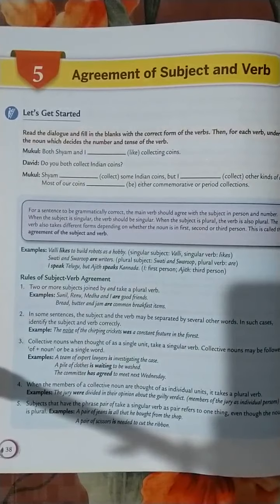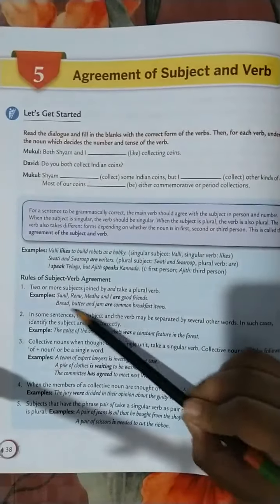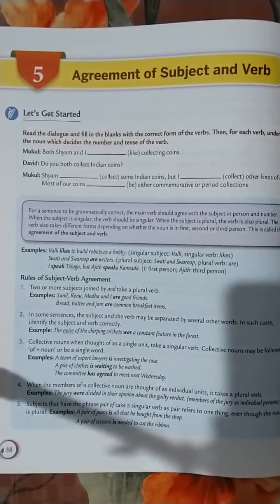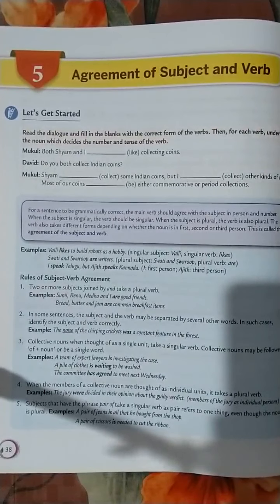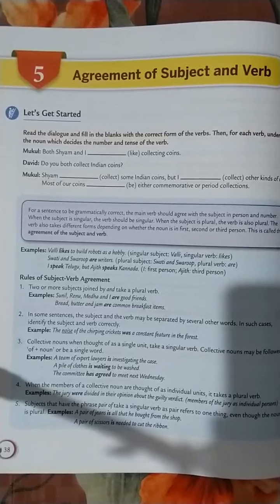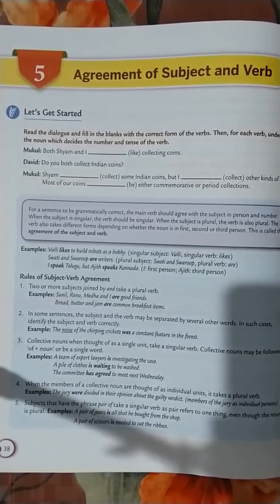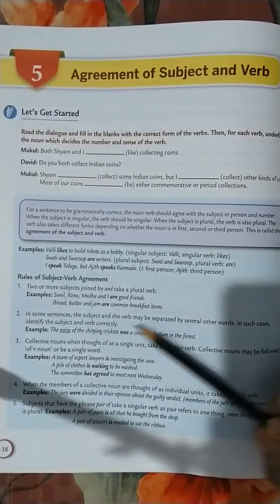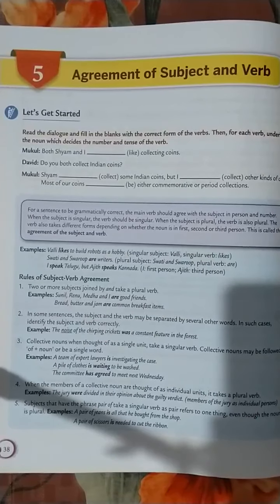It is not necessary that they are joined together, like after the subject, the verb immediately comes. In some sentences, the subject can be separated from the verb by several other words in between. In such cases we have to identify the subject and verb correctly.